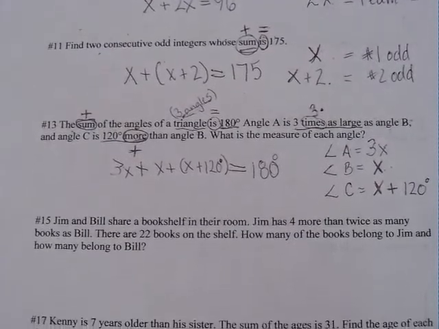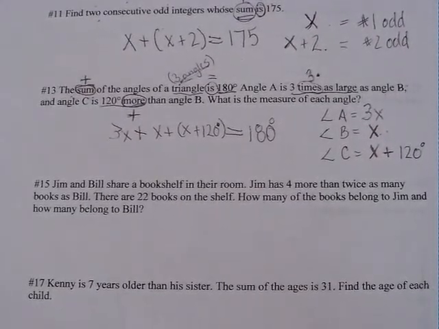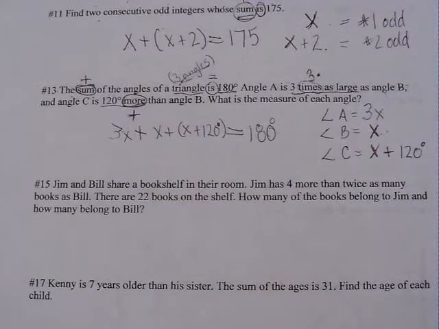Jim and Bill share a bookshelf in their room. Jim has 4 more than twice as many books as Bill. There are 22 books on the shelf. How many of the books belong to Jim and how many belong to Bill?